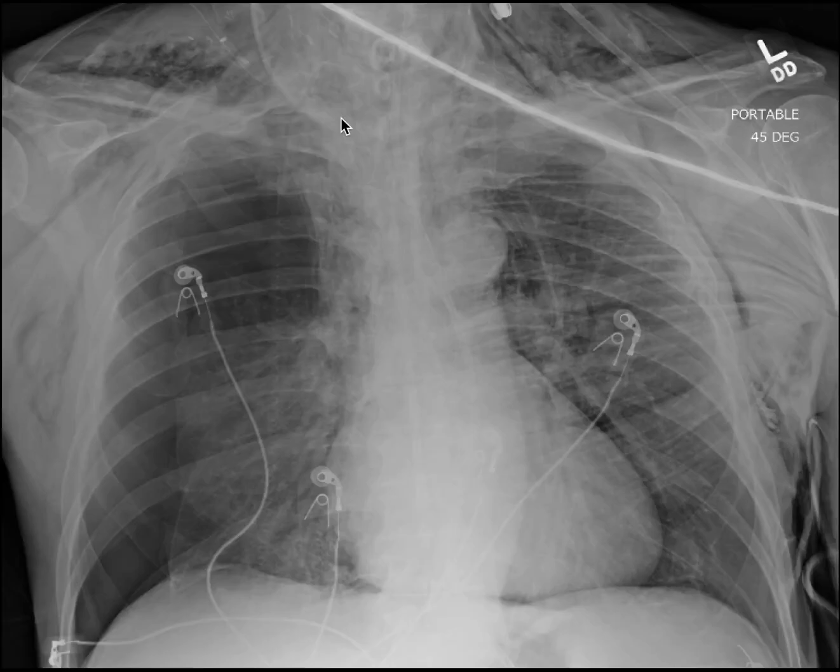Well, I'll tell you what you do next. You do next what was done in this case, fiber optic bronchoscopy. That is the gold standard in this scenario. That was brought emergently to the bedside. A fiber optic scope was passed through the tube, and it was lying within the trachea.